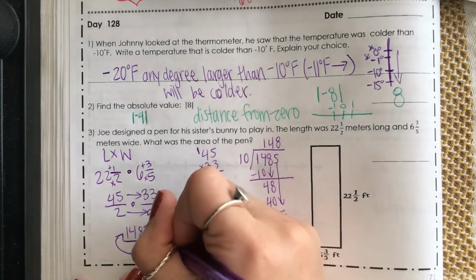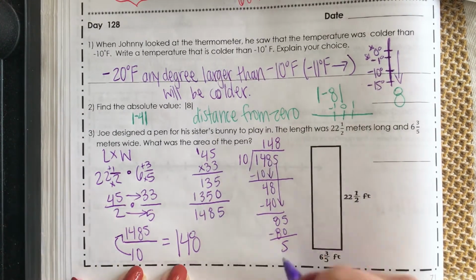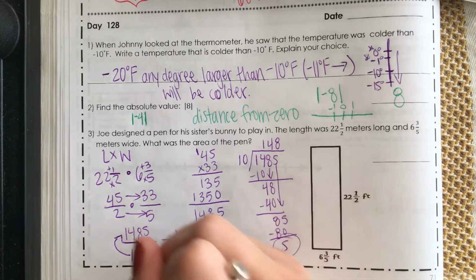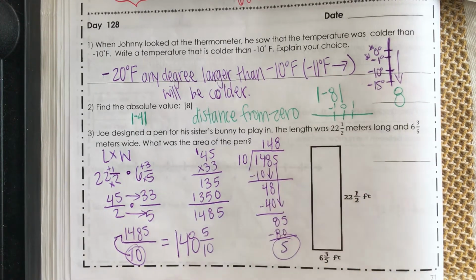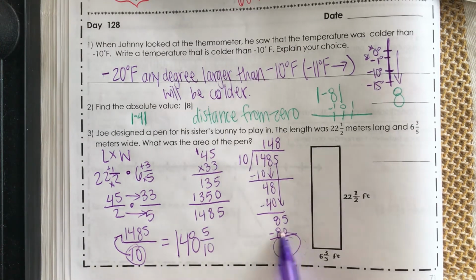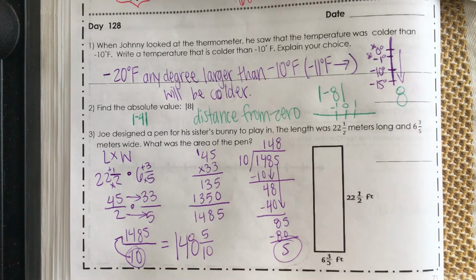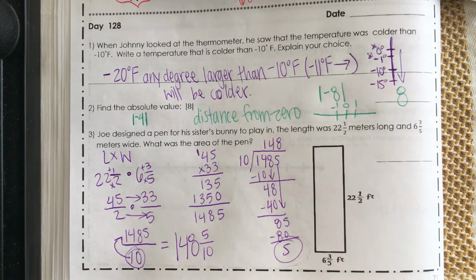So our answer here is it goes in 148 times with 5/10 left over, okay? I got the 148 from up here, the 5 from this remainder here, and the tenths I keep from here, this denominator right here. So are we done? Almost.